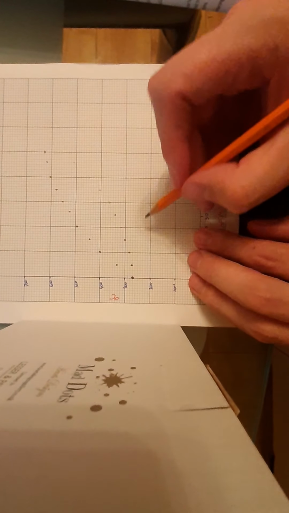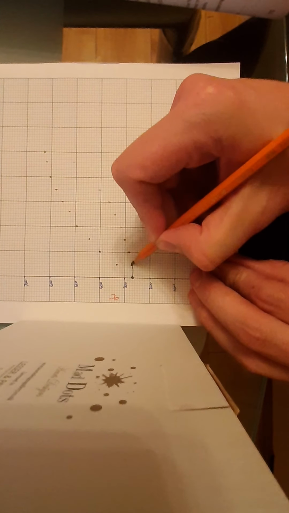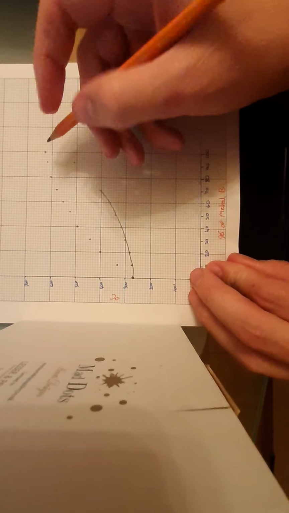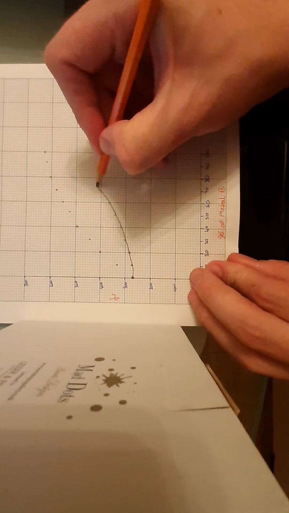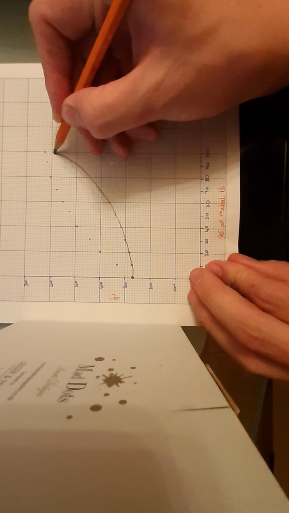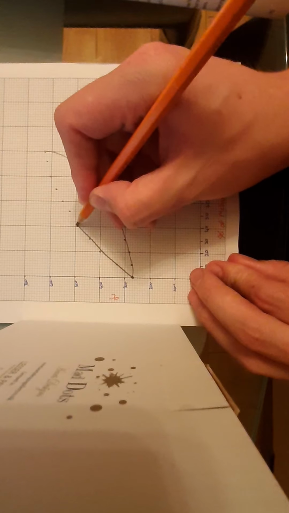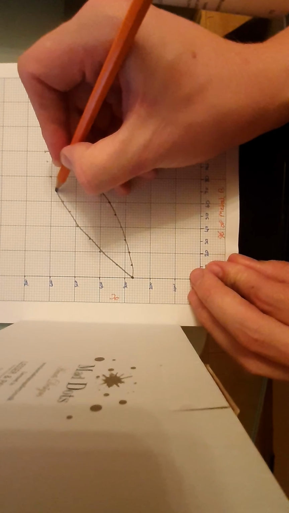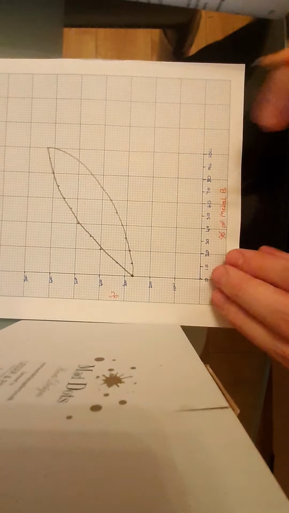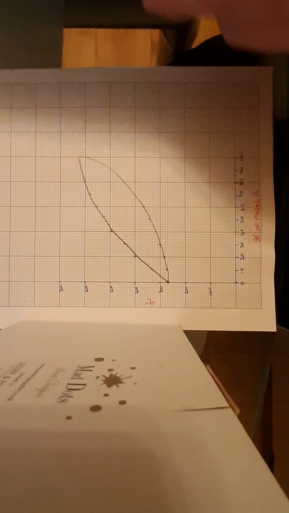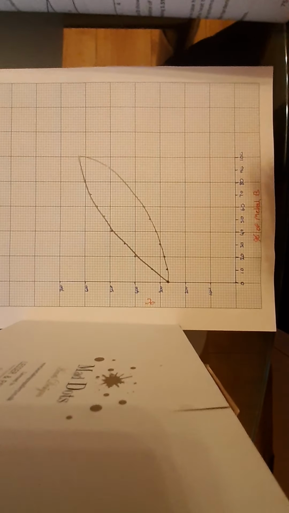What you can do then with that is you can go along and draw that in freehand. And that's our graph. So once we have our graph in, we label the parts of it.